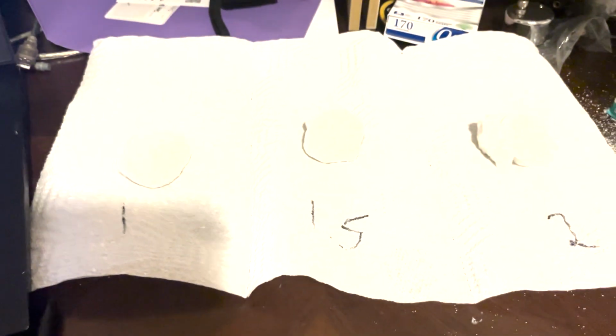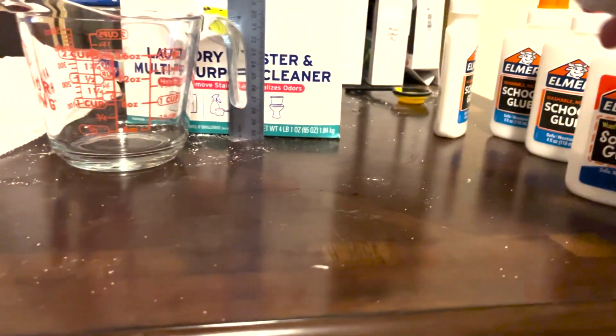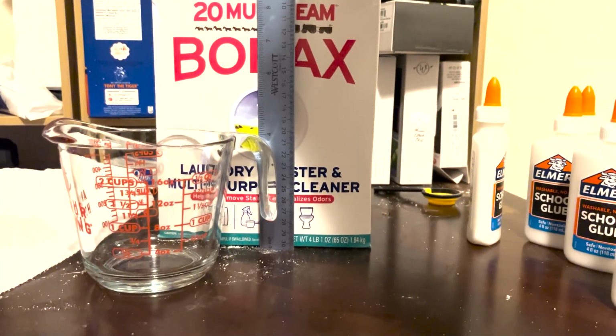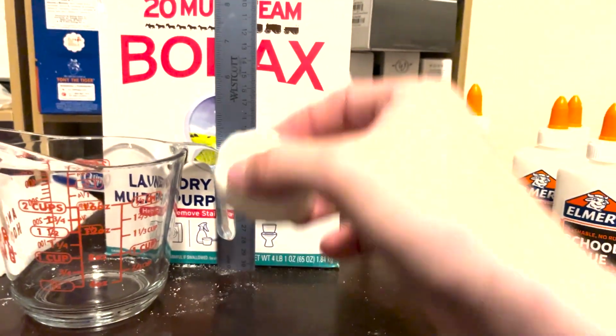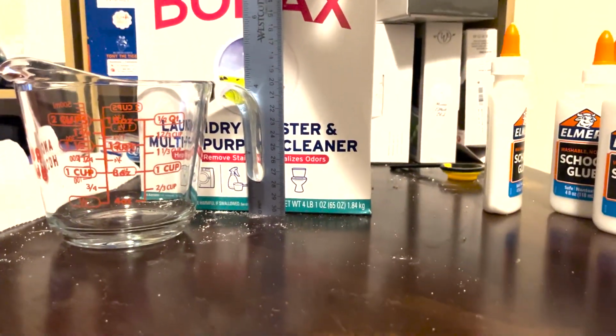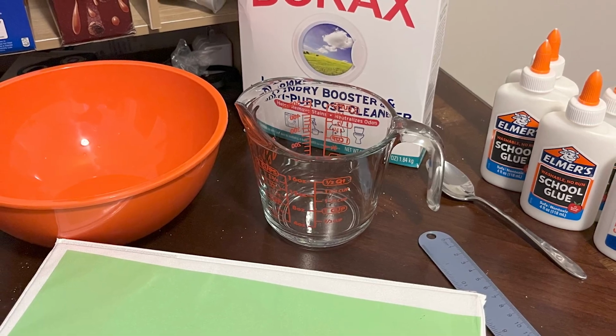Once you've done that, you're going to complete those same steps except with a different amount of borax, the 1.5 tablespoons and the 2 tablespoons. Then once you have those 3 balls created, we're going to start the actual experiment. So you're going to take a ruler, stand it upright, and drop each of the balls 3 times and measure how high it bounces. This is very similar to our last lab. Once you've measured how high it bounces, then you know which amount of borax creates the bounciest silly putty. So that was the first part of this lab.